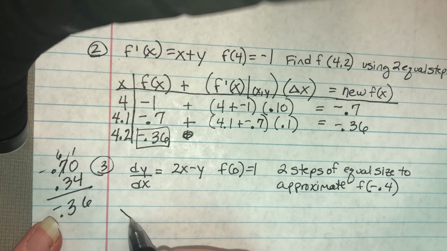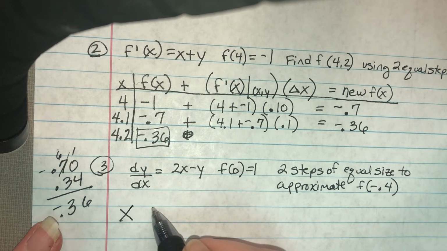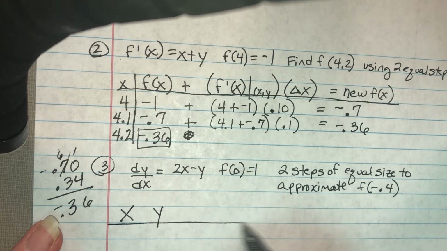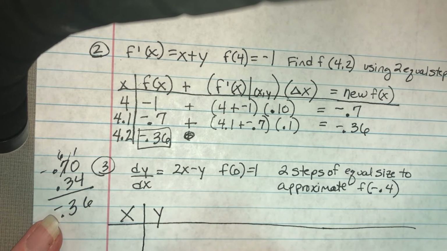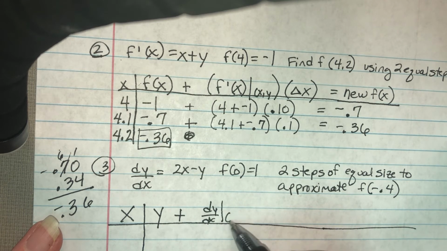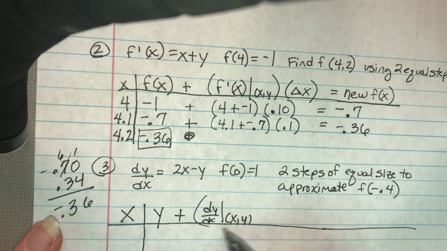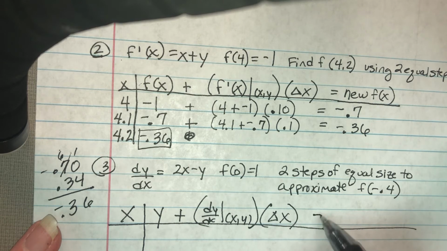So I'm going to set up my headings, x, y, plus dy dx such that I'm on the point xy times delta x equals my new y value.